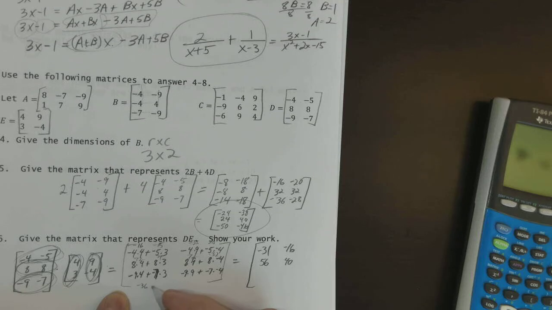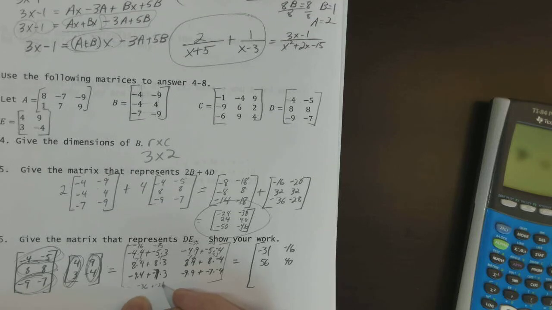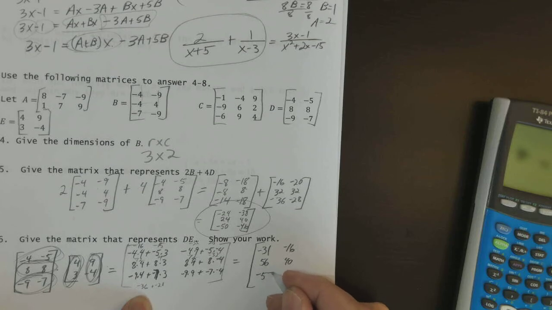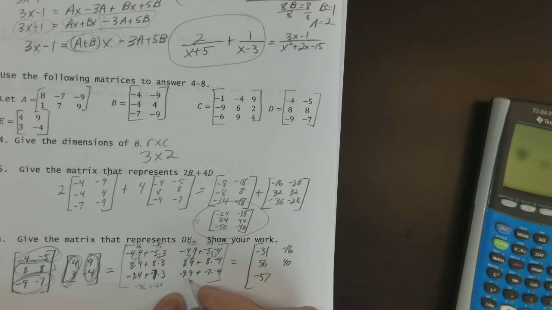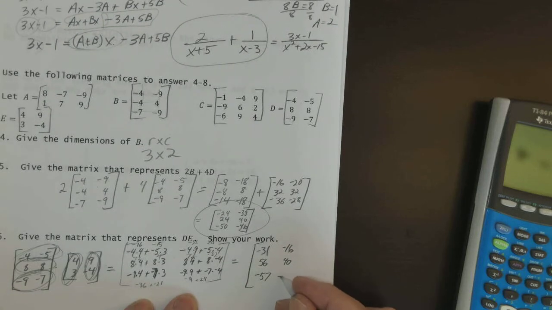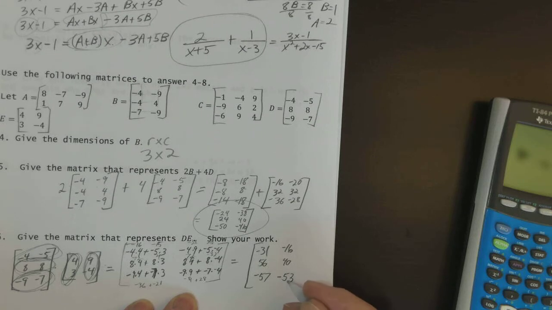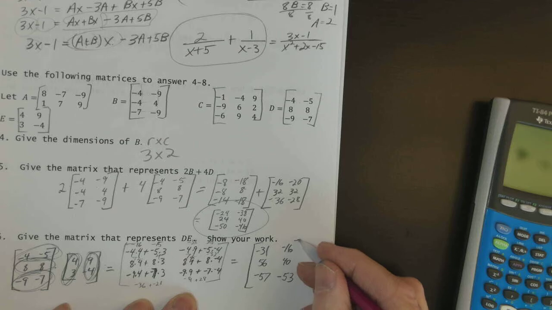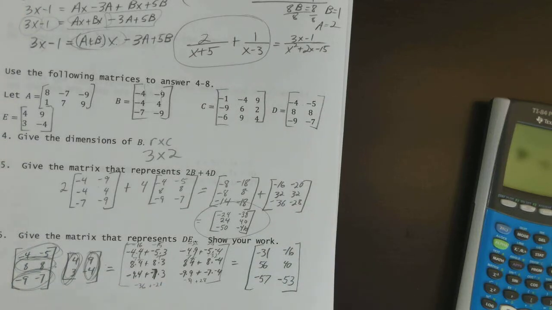Negative 36 and negative 21. That's negative 57. Negative 81 plus 28. That is negative 53, I believe. Yeah. All right. That's the answer I'll stick with there.